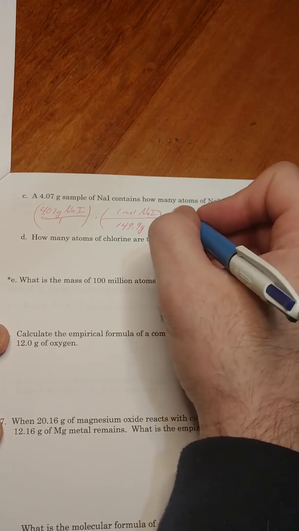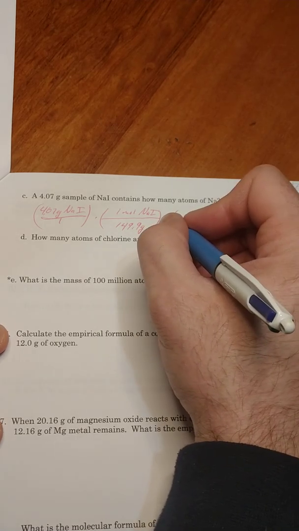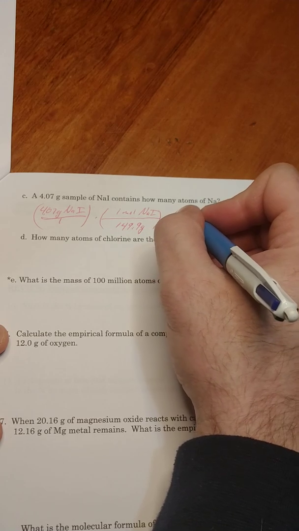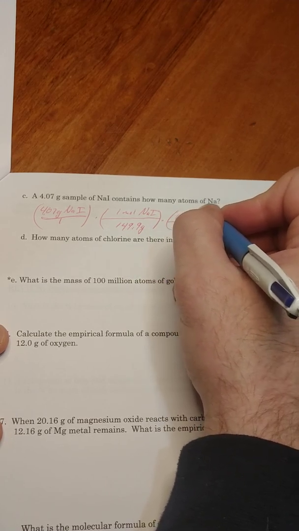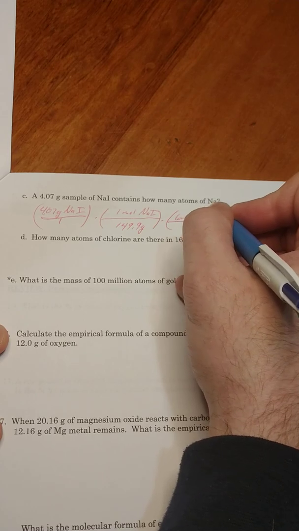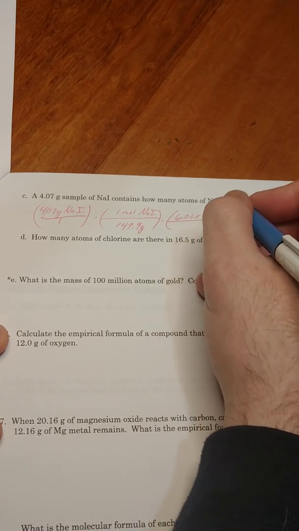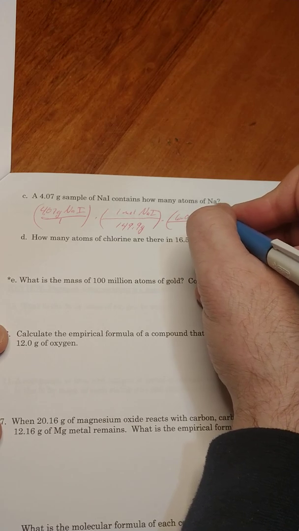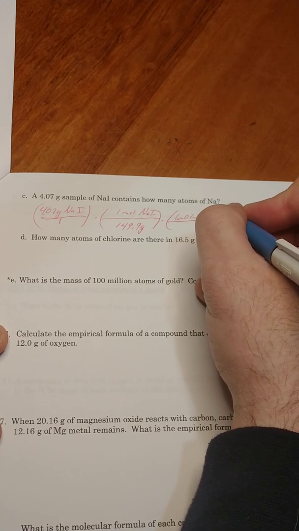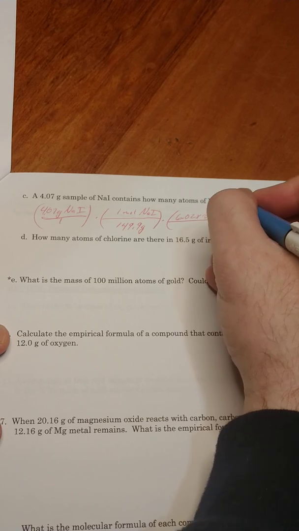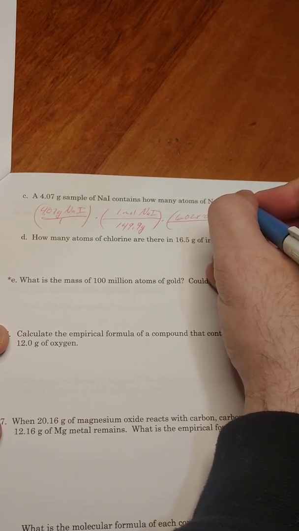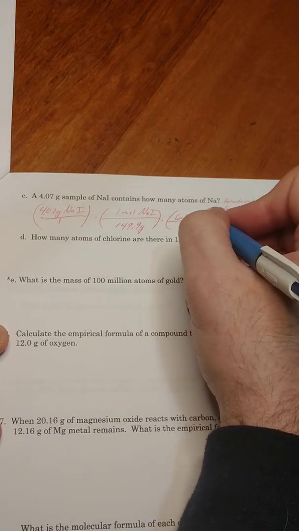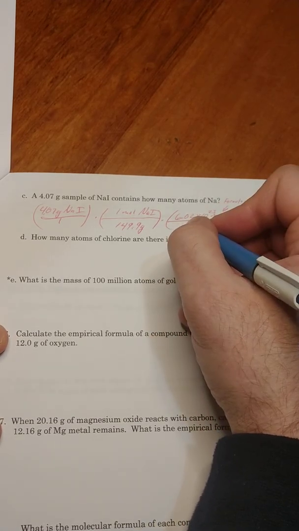So 6.02 times 10 to the 23 molecules, or technically these are referred to as formula units, but we'll call them molecules or formula units, which is another way of describing those when they're ionic.